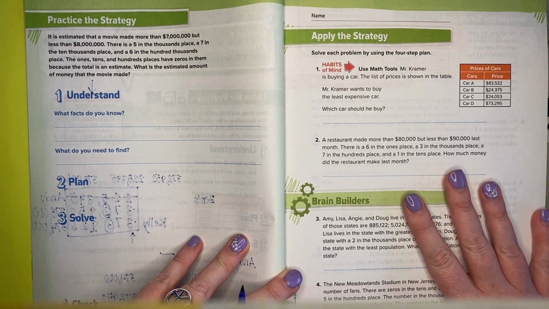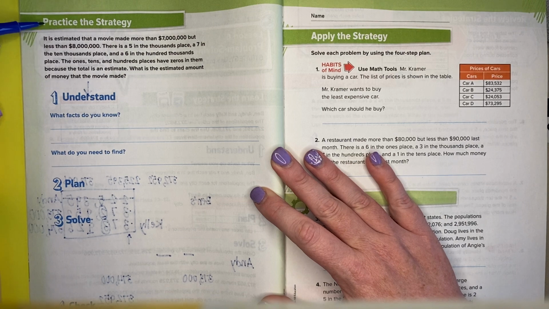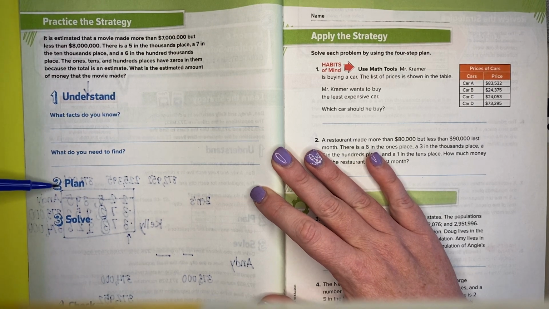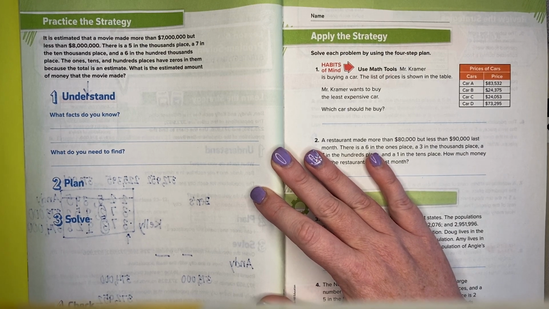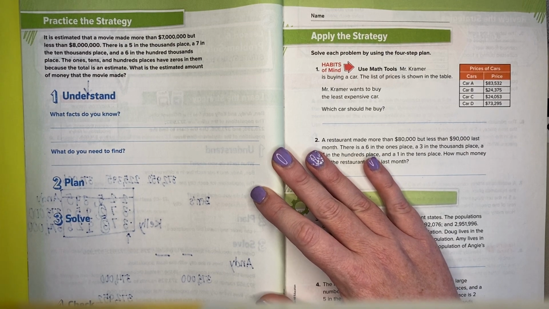Let me make sure we can see it. There we go. All right, here's our problem, and we are going to look for the same steps as we did in the last question, but this time they're not giving us the steps along the way of what to do. We have to figure it out ourselves, and I know that we can. All right, it is estimated that a movie made more than $7 million, but less than $8 million.